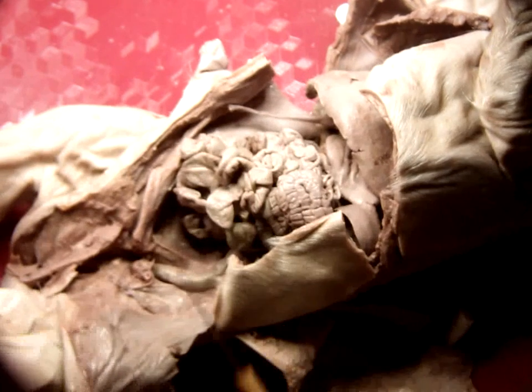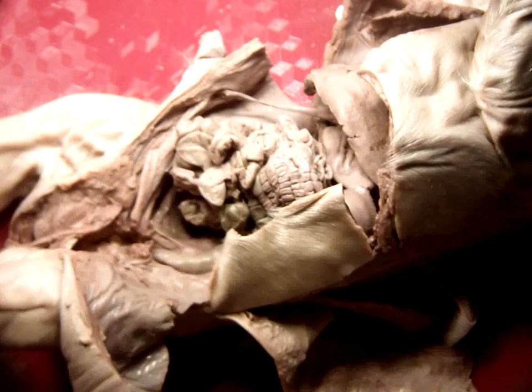So spleen we got. That was the long one on the side here. Diaphragm we've already named, so I think we've got them. Anything else you want me to go over again?